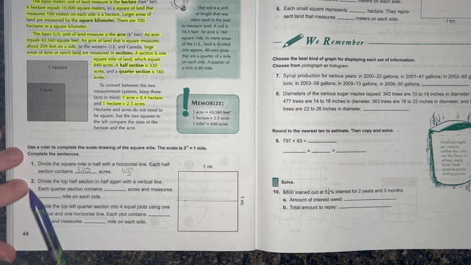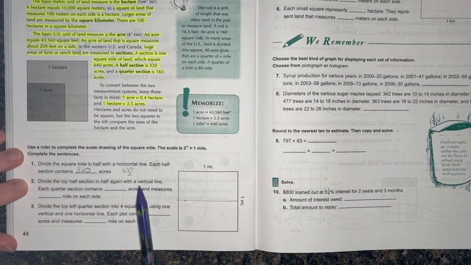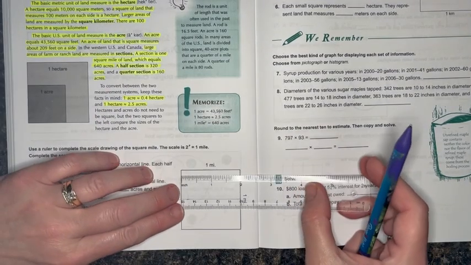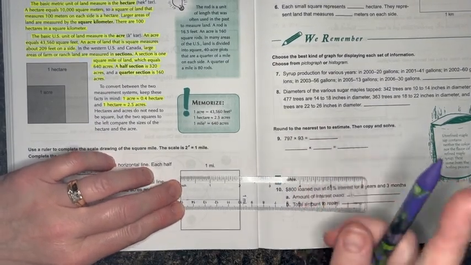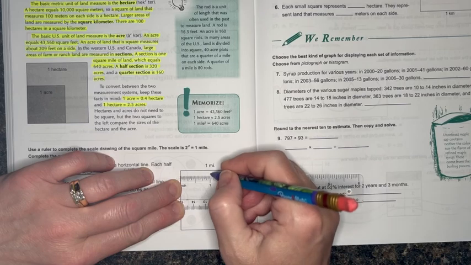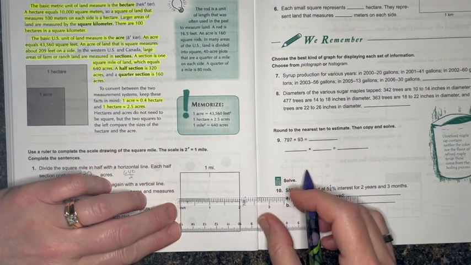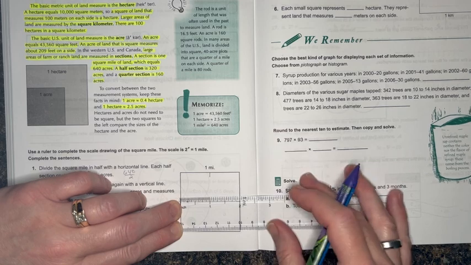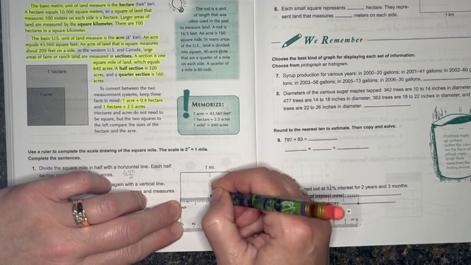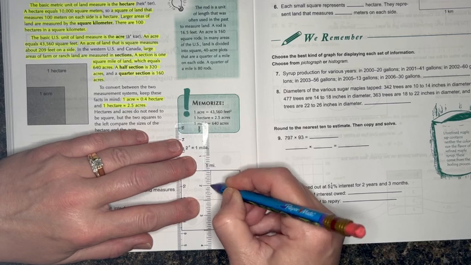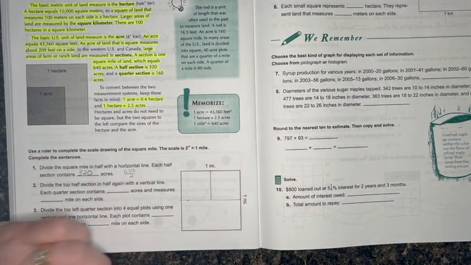All right, now it says divide the top half of the section in half again with a vertical line. Okay, so remember, it's still 2 inches wide this way. So we want to divide it in half. So we're going to mark the 1 inch spot. So we just want to divide the top portion in half, okay?